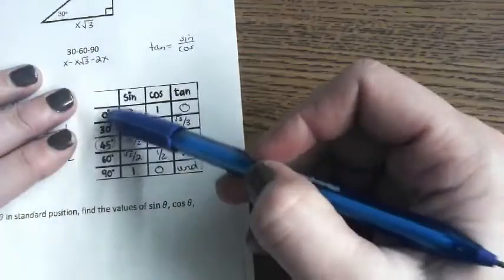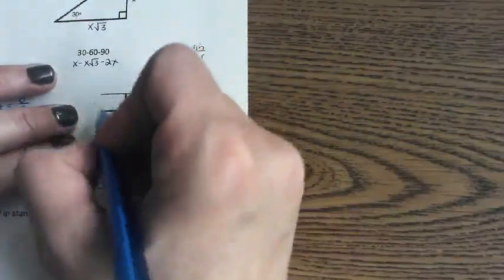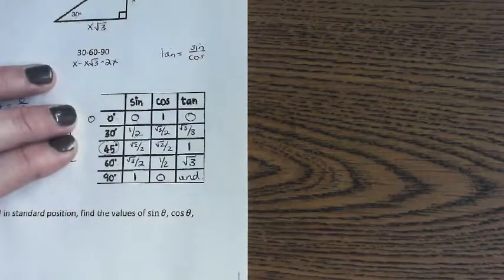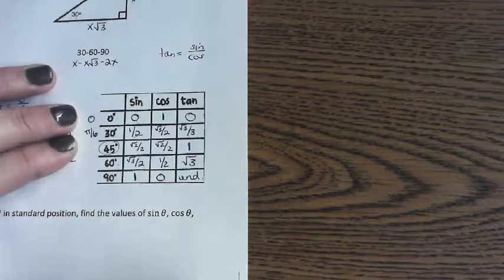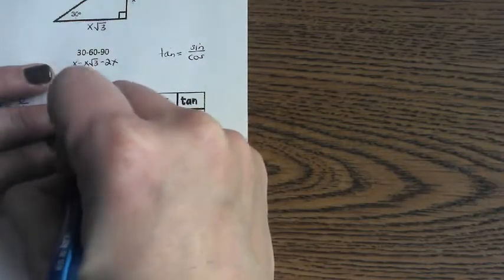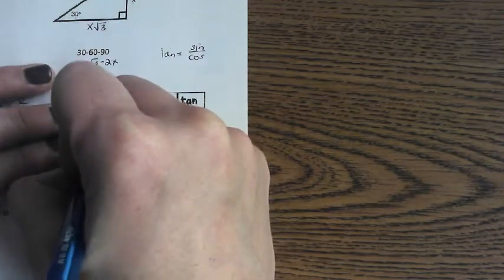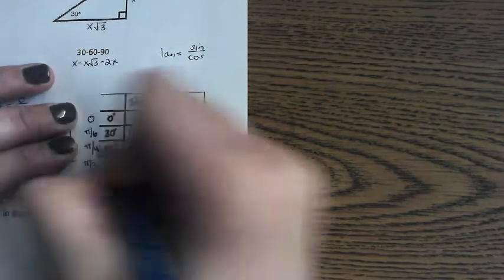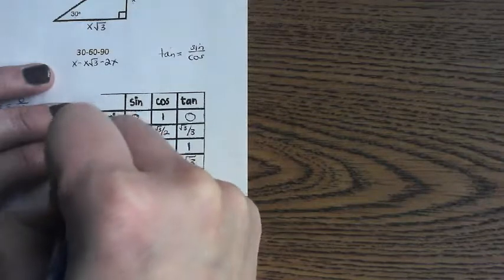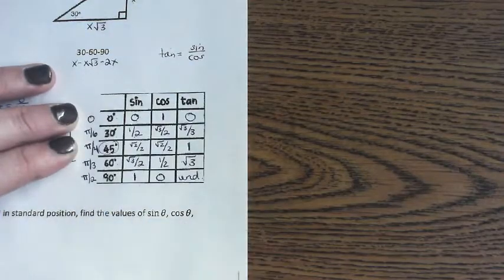So, those are the special degree versions of the angles. The equivalent in radians are 0, pi over 6, pi over 4, pi over 3, and pi over 2. Pi over 2 is the same thing as 90 degrees. Pi over 3 is the same as 60.